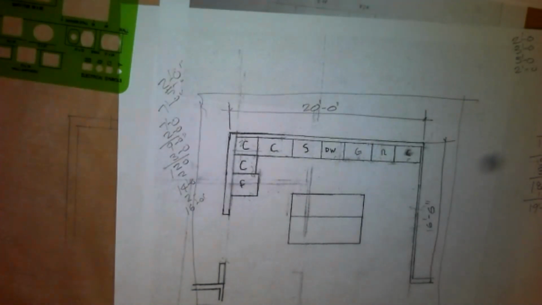Okay, I'll just print it out again. Okay.